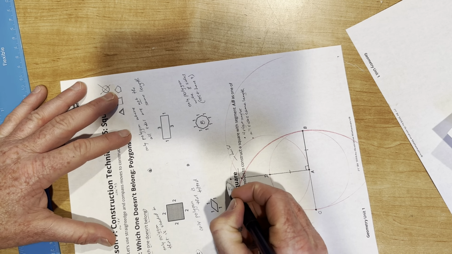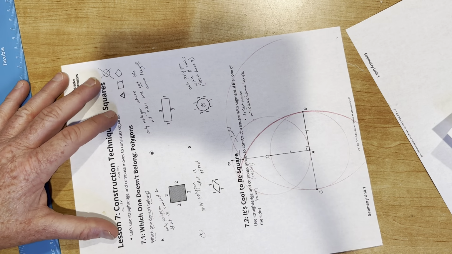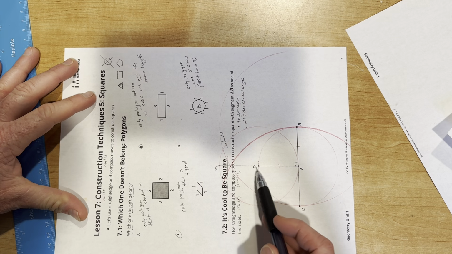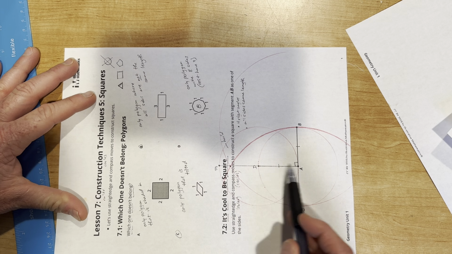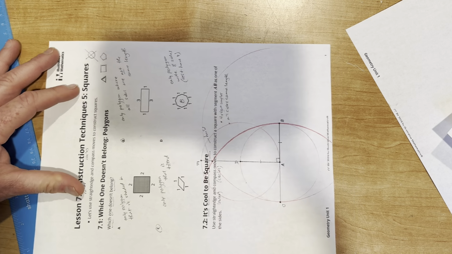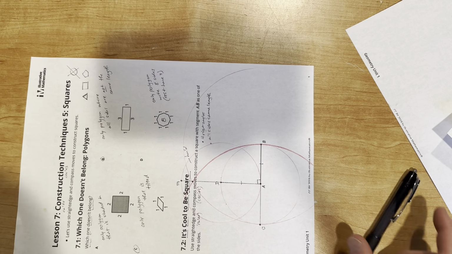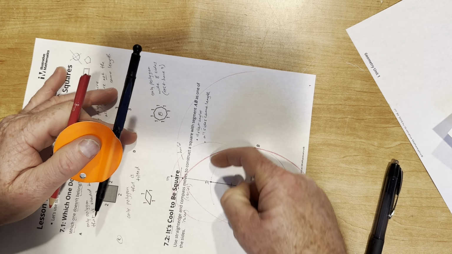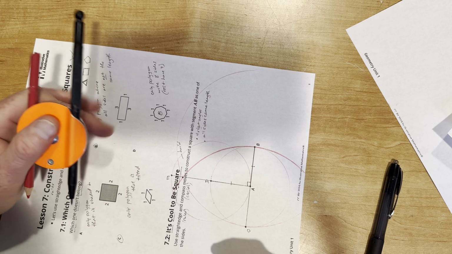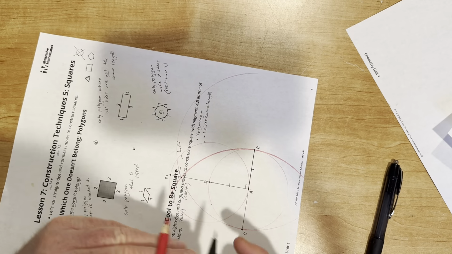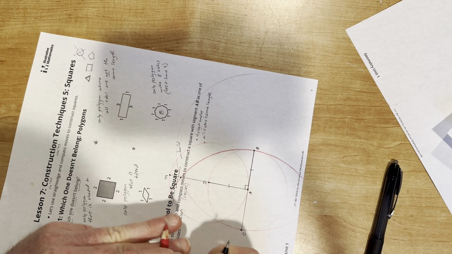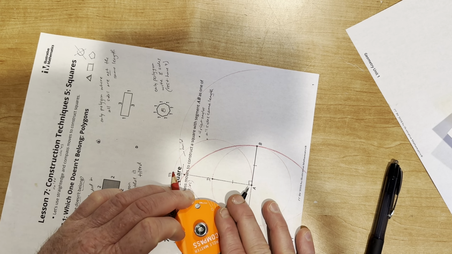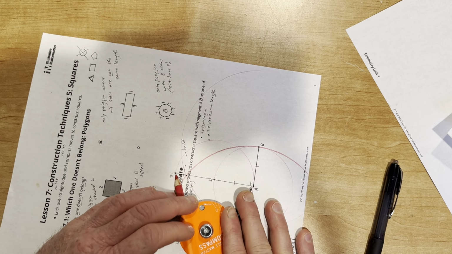So this point right here, let's just call this E up here. So now we've got this circle here, center D, radius AD, point E right there. We need to basically do the same exact thing. So we need a perpendicular line that goes through D. And we do that by setting our compass to A and E. Looks pretty close.